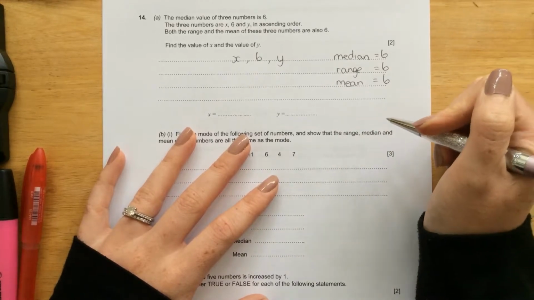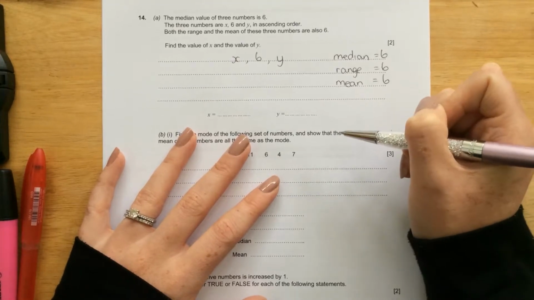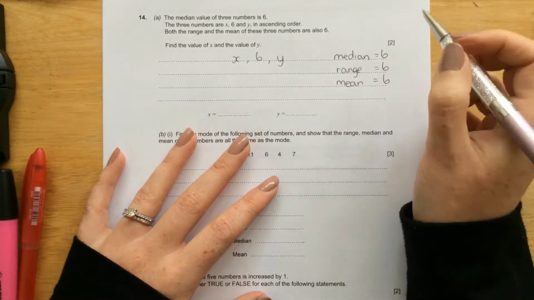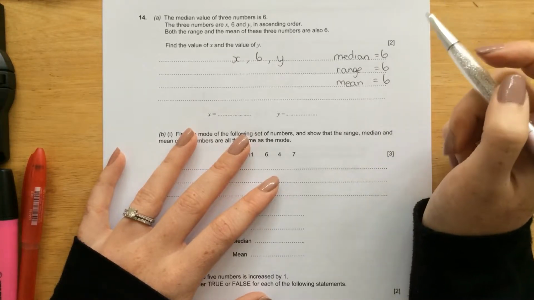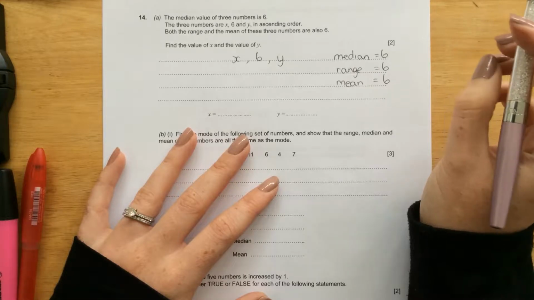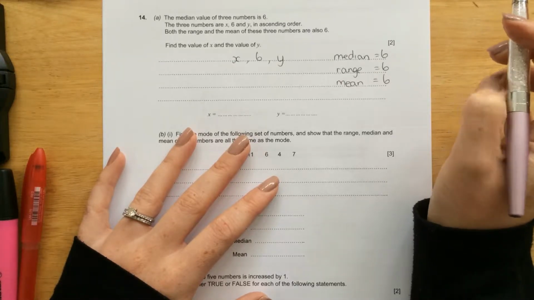So we're looking at averages here, so we need to remember how to work these out, and we do that by using the averages song. So it goes something like this. Hey diddle diddle, the median's the middle, you add then divide for the mean. The mode is the one that you see the most, and the range is the difference between.